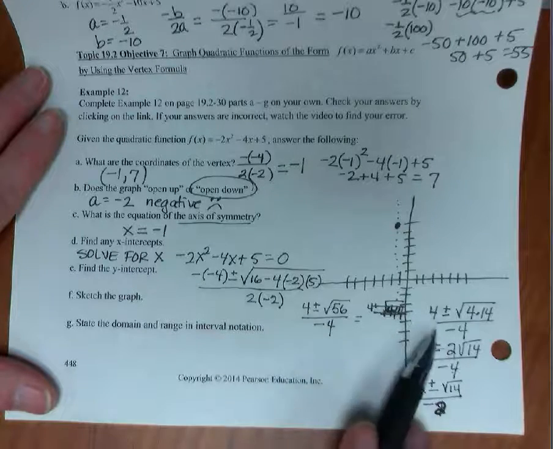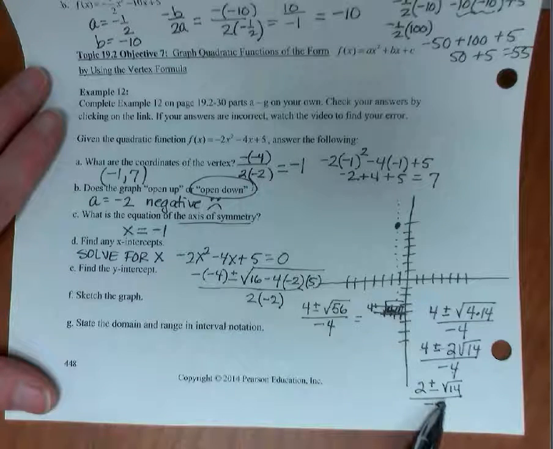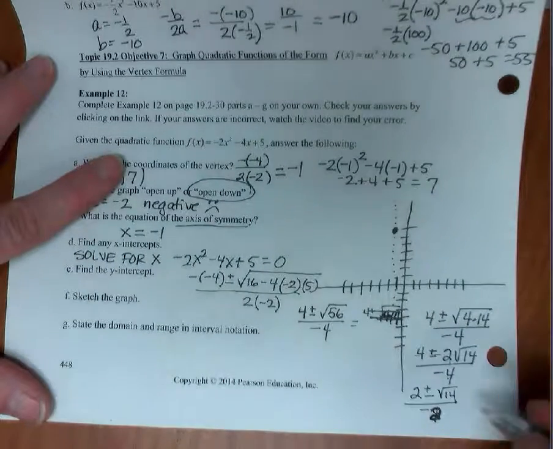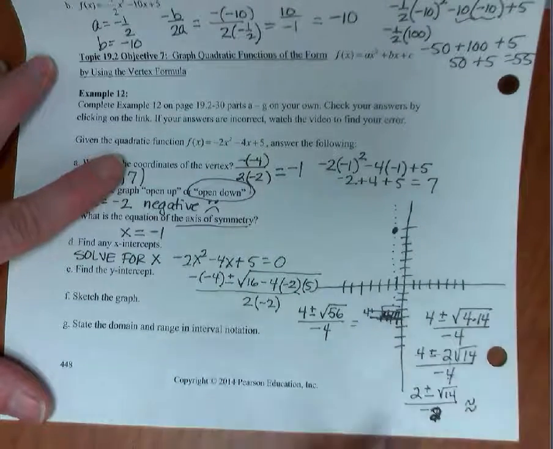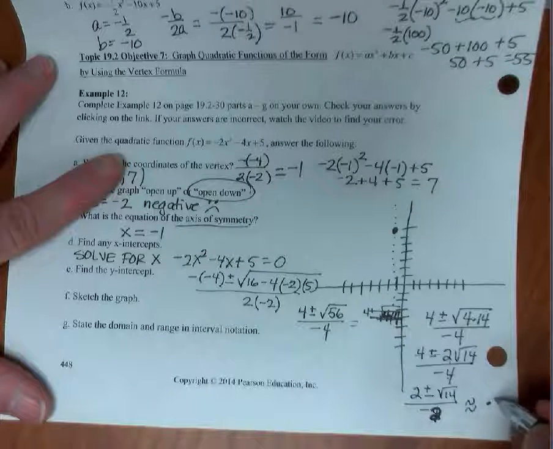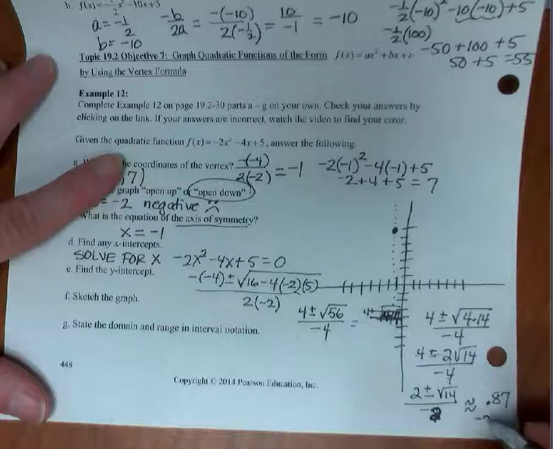Now, because we're trying to graph, this would be an exact answer. I want an approximate answer so I can graph it. So I'm going to get a decimal approximation from this and round it to 2 decimal places. So that I would have 0.87 and I would have -2.87.